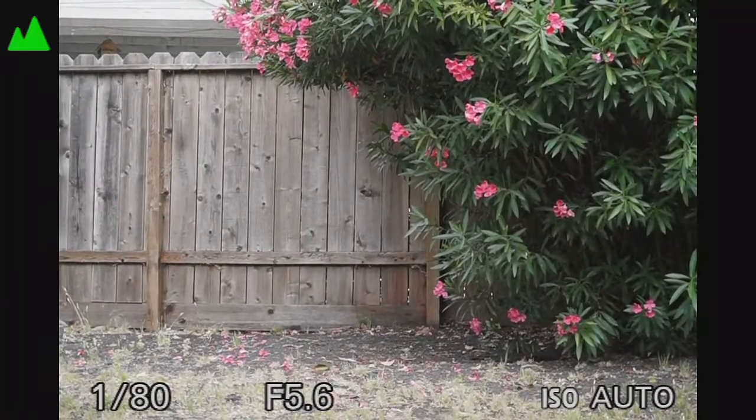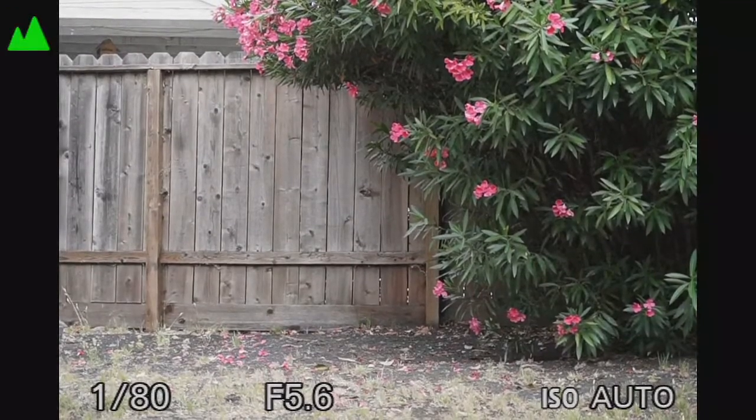Sorry about the timer. I've got to remember to reset my camera every time I come back.